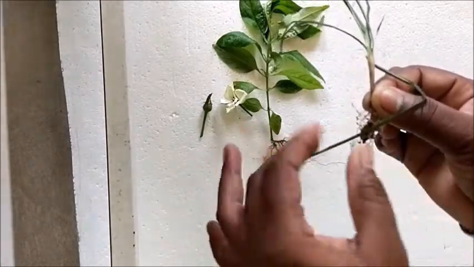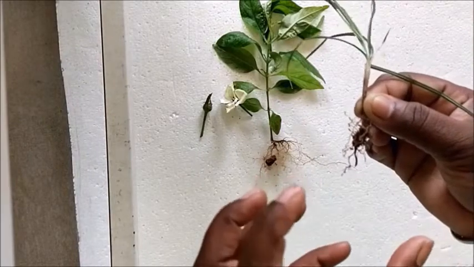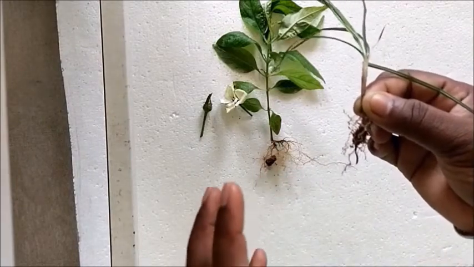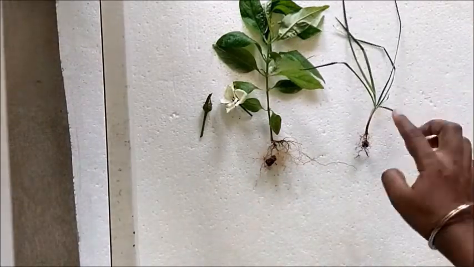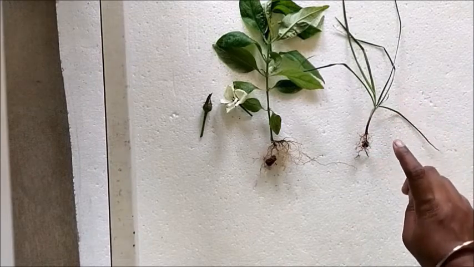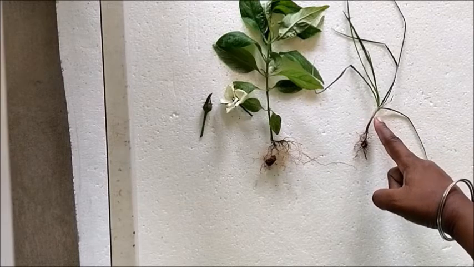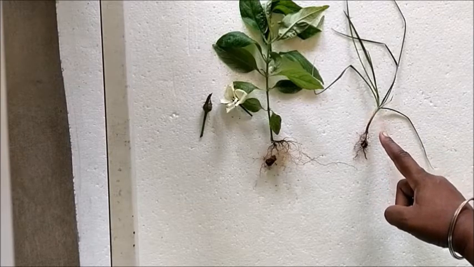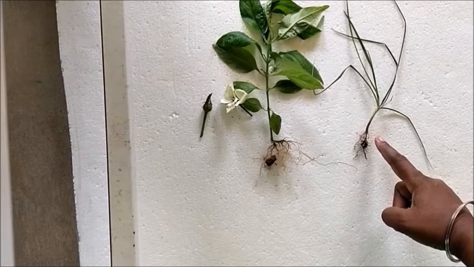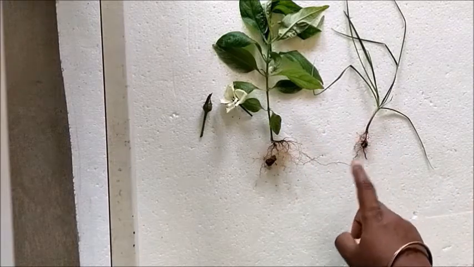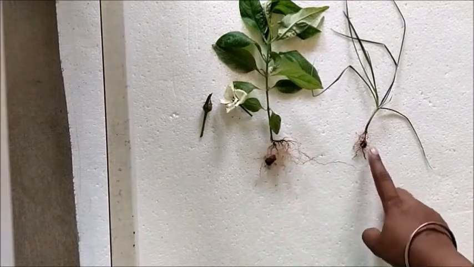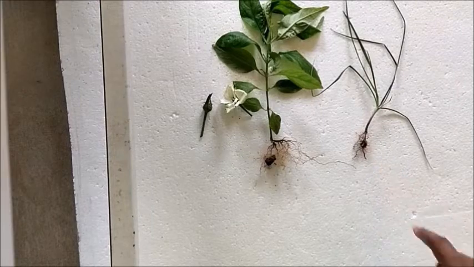It cannot grip the soil strongly. What are the examples of fibrous root system? Grass plant, then coconut. I have told you, and we have discussed this in the class.